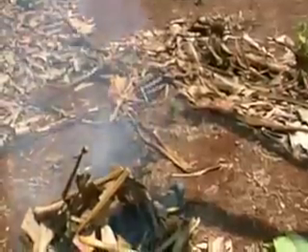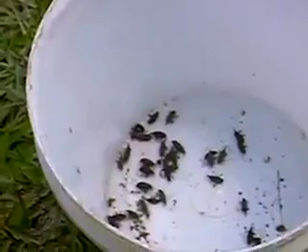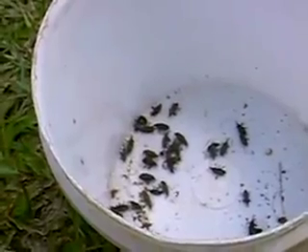The trapped weevils can be burnt or killed by putting them in an open container and exposing them to direct sunlight for about an hour.